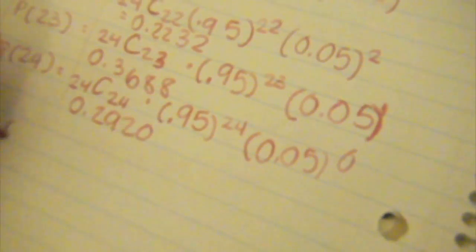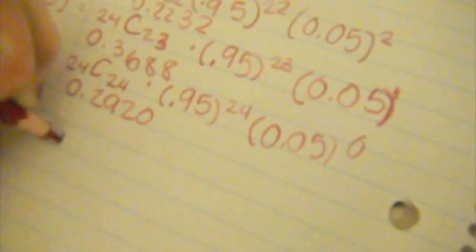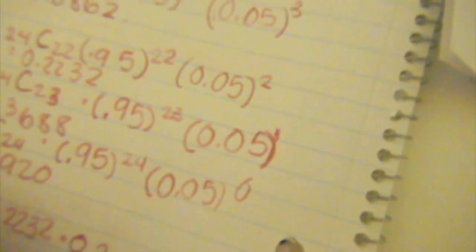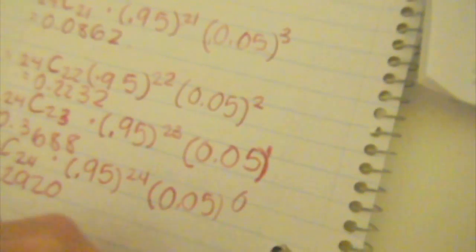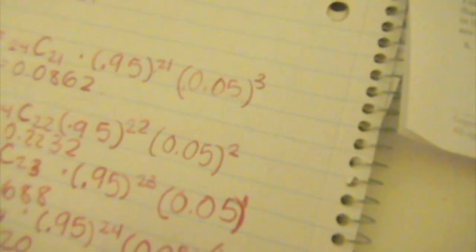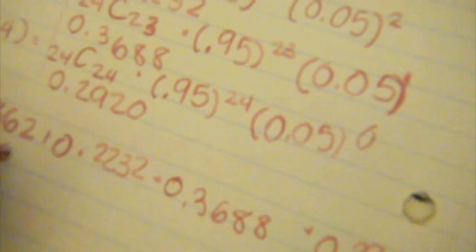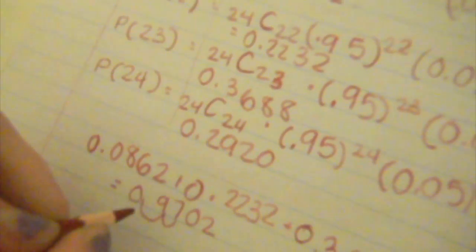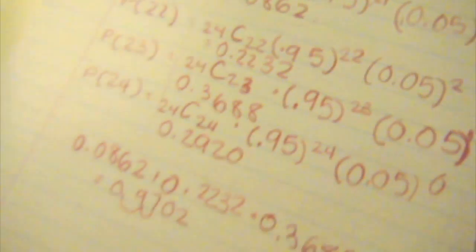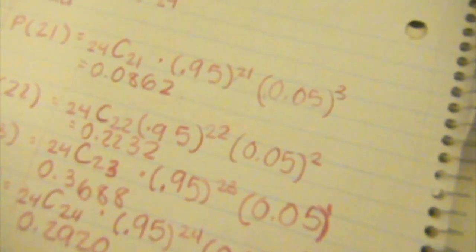So 0.0862 plus 0.2232 plus 0.3688 plus 0.2920 equals 0.9702, and then you move this over 2 places, and the probability that more than 20 tulips bloom is 97%. So what the florist said initially matches up with this.